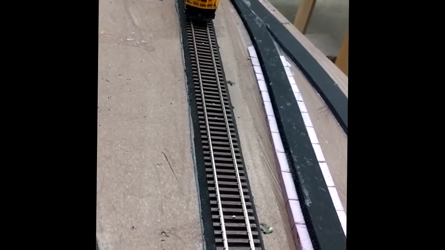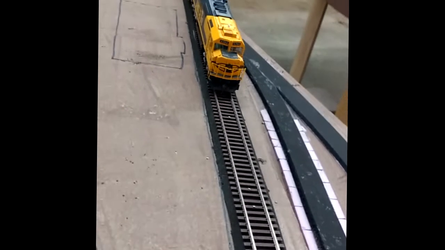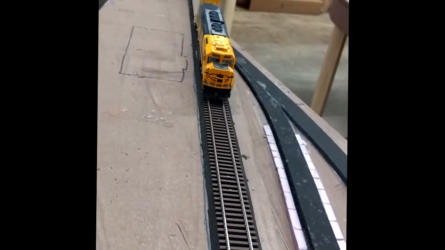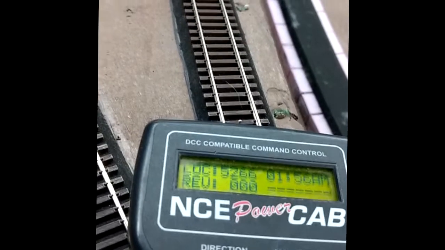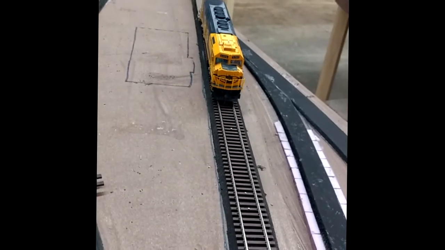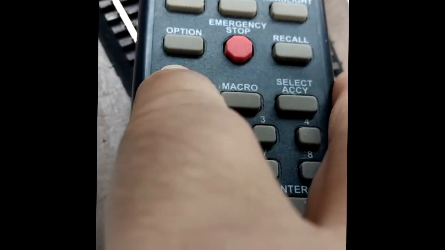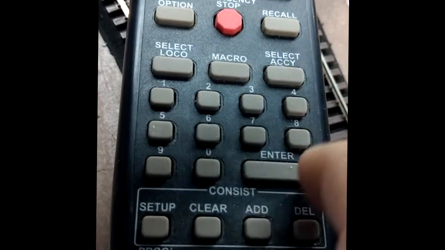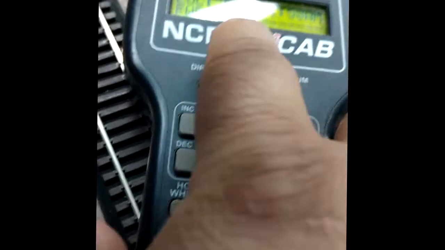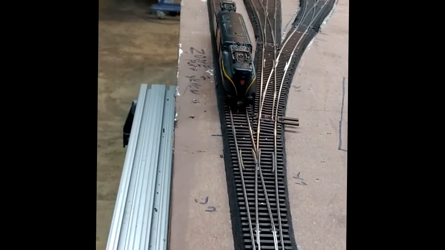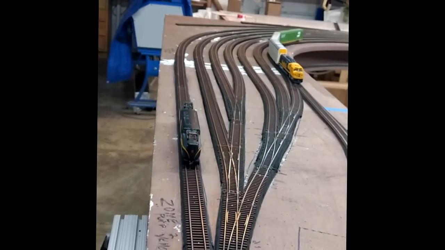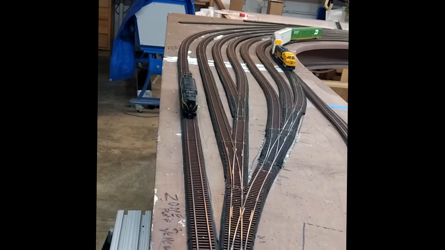Now, one of the big advantages to DCC, probably the biggest advantage, is you can operate 2 trains at the same time. So we have the 5266 here running, and let's increment him to a little speed of 2 there. Then we're going to go down here, and I'm going to select loco. I'm going to press 3 and enter, and now the display is on 3, so now we'll be able to operate Mr. GG1 here while our Santa Fe is still on track doing its thing.